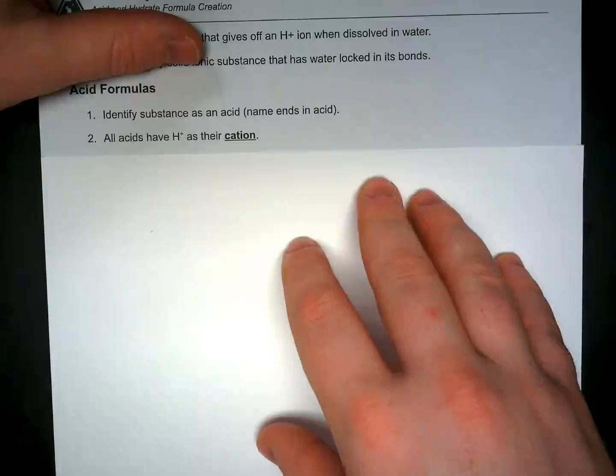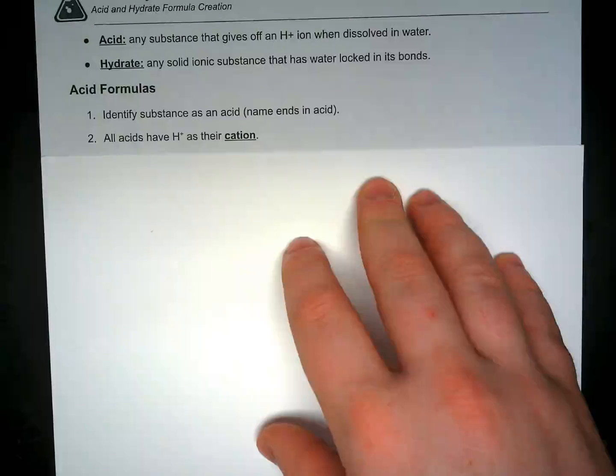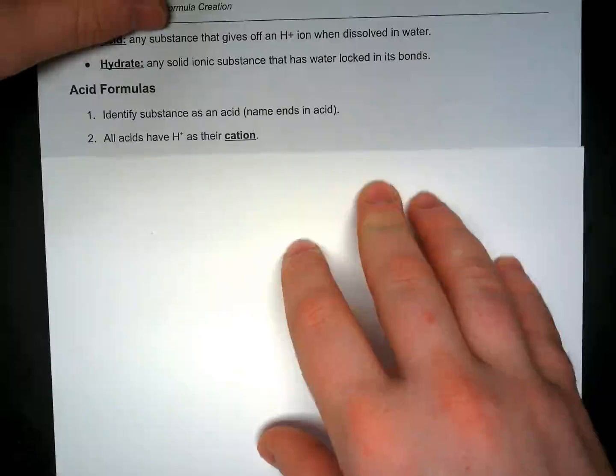Step number 2, every single acid has a positively charged hydrogen cation as their cation. Every single one. I cannot stress that enough. If you see an H in the beginning of a compound, it's an acid.